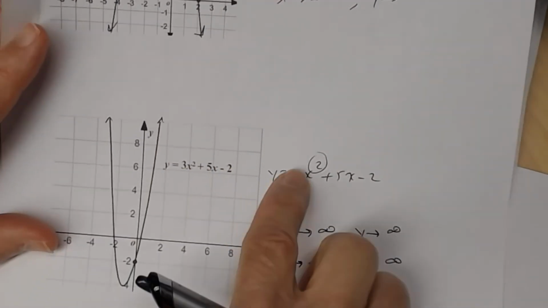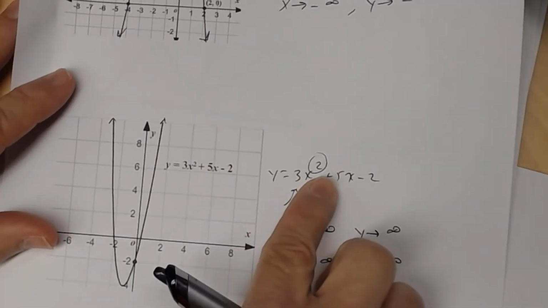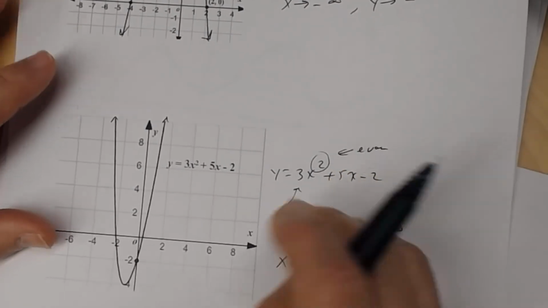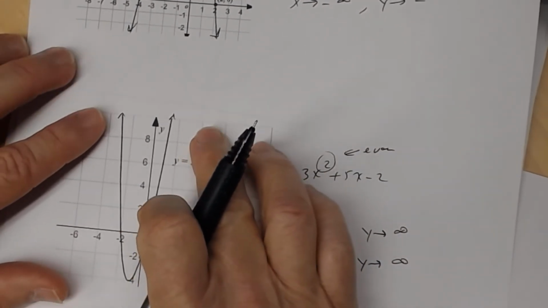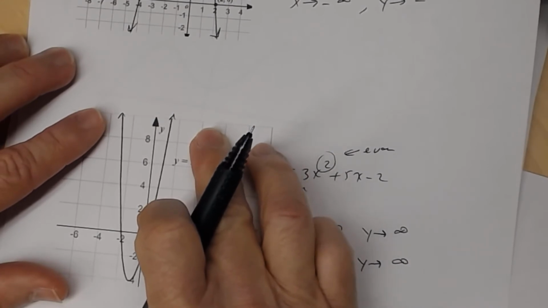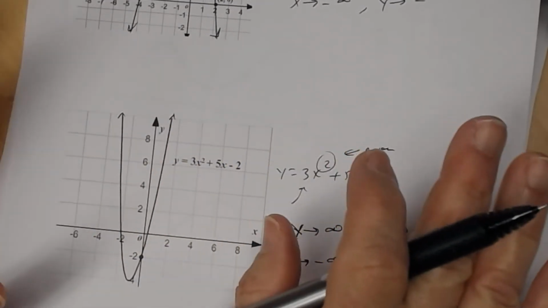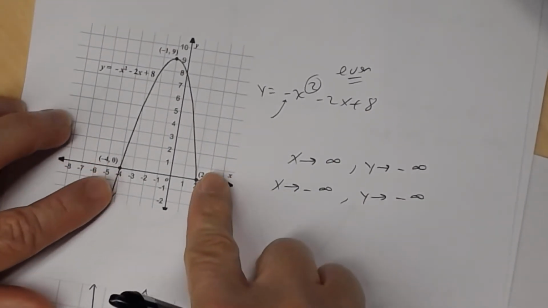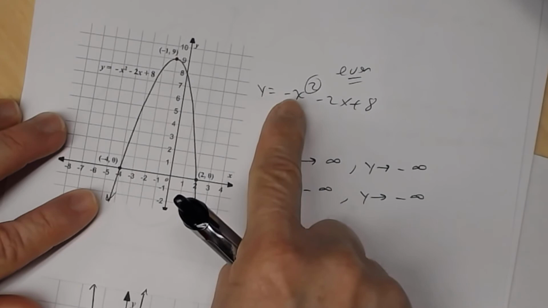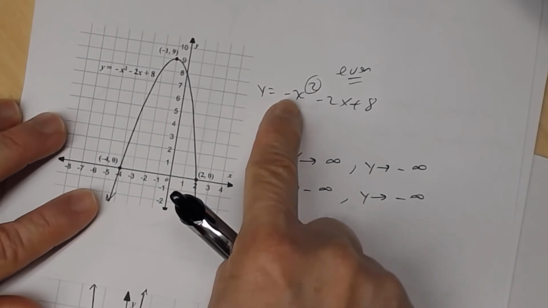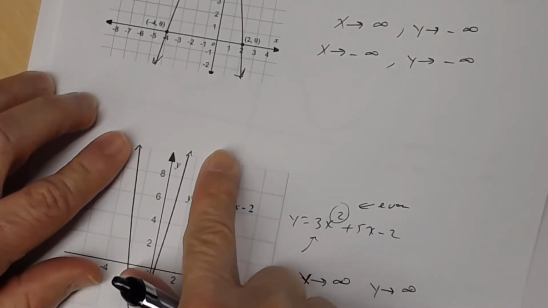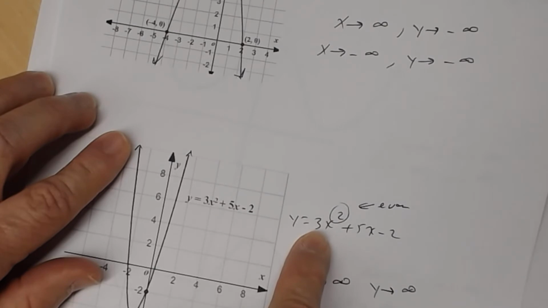If the leading coefficient is positive and your exponent is even, the end behavior will be going up. So even is easy.